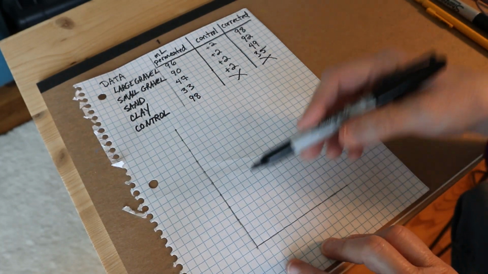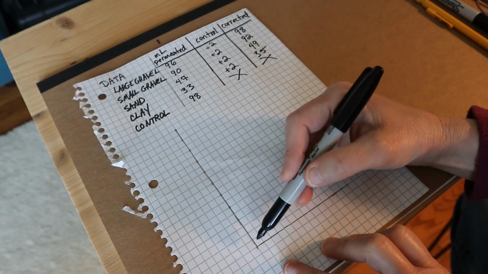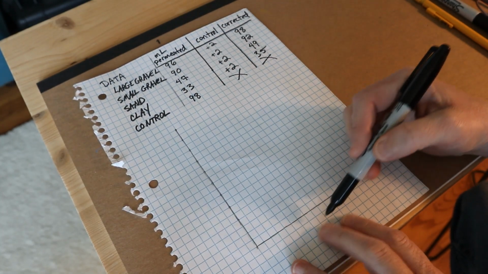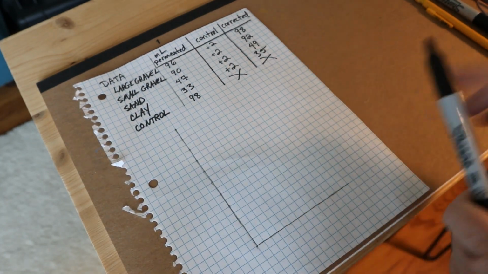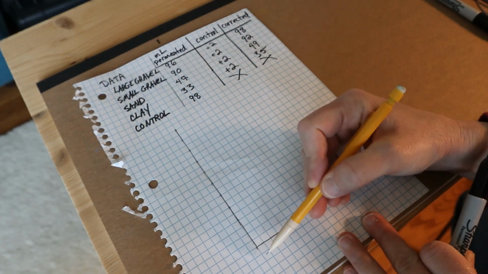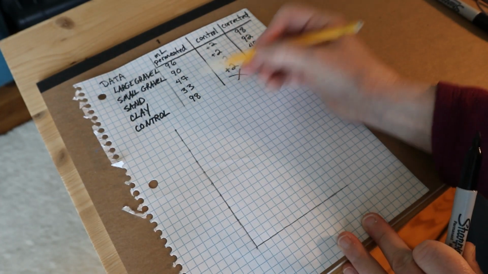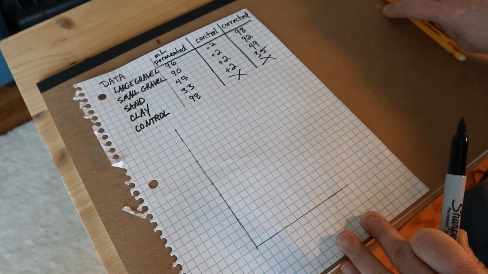Now for our graph, I have just selected a point on the graph paper that gives me plenty of room to write information on my axes. And then before I sketched this out, I pre-counted to make sure that I had room for 100 milliliters because I'm going up to 98, so I need 100 milliliters. That's what we started with.